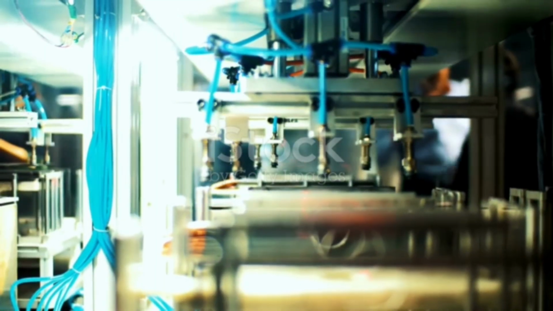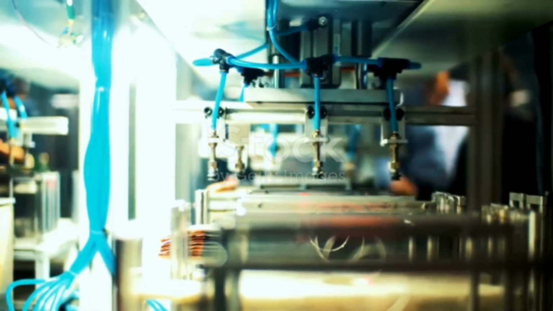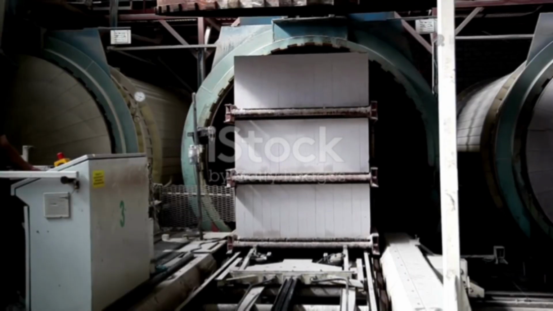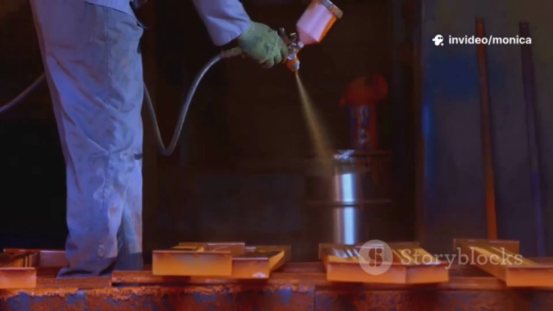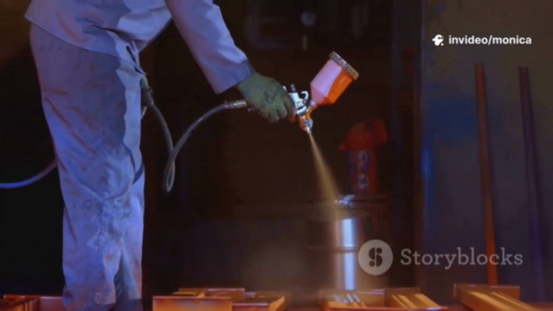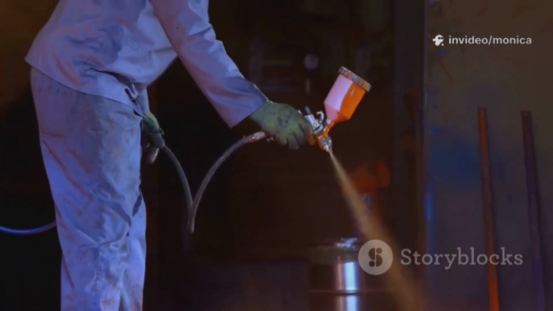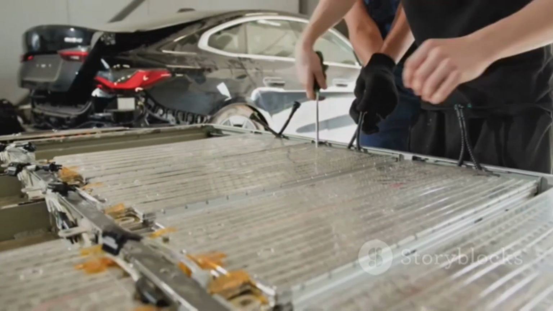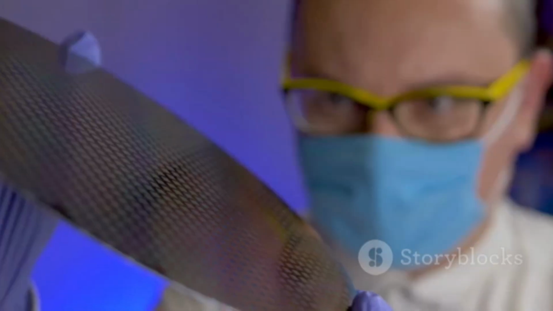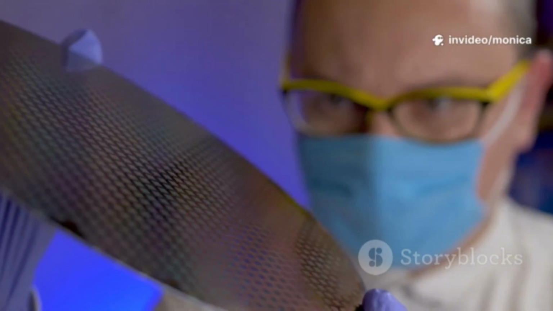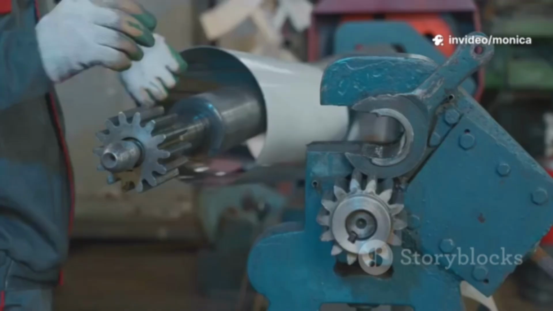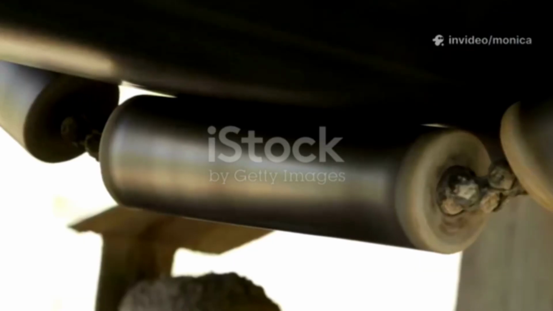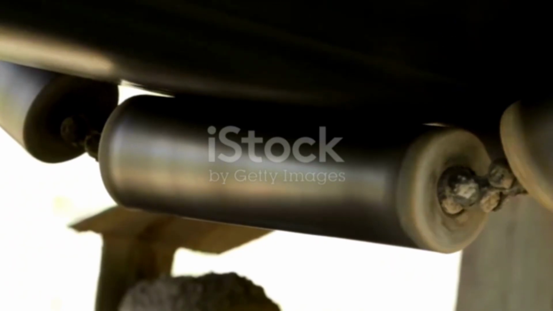Formation process. The formation process involves the initial charge and discharge of a battery cell to establish its performance characteristics. Key steps in formation. Initial charging: the battery is charged for the first time, which initiates chemical reactions within the cell. This step is crucial for the development of the solid electrolyte interface.